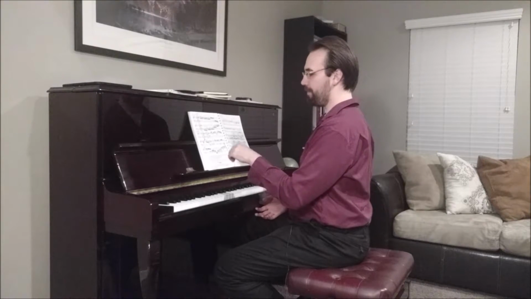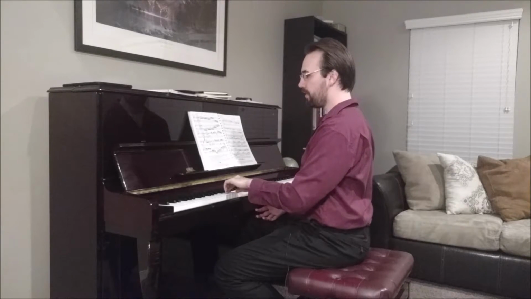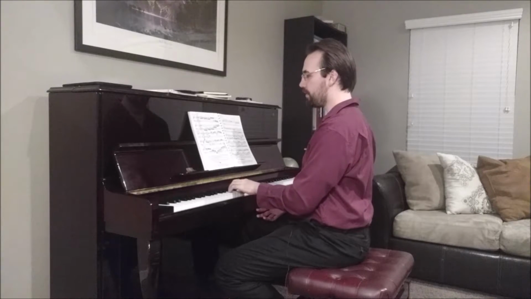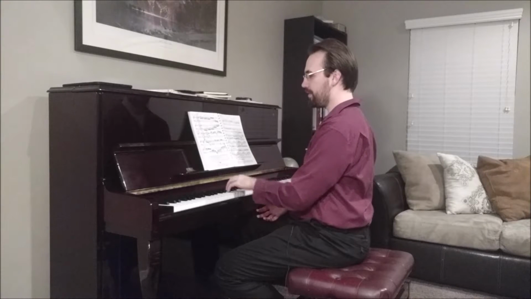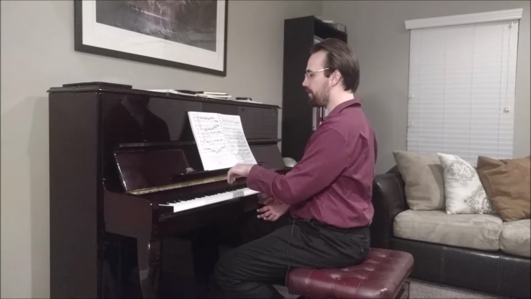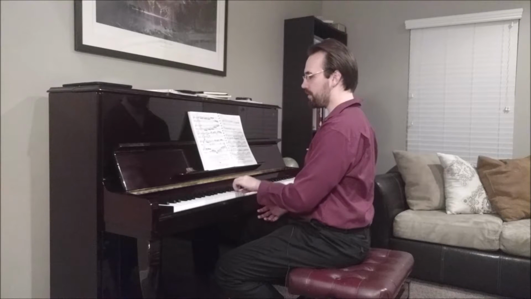This is going to be groups without a cross. I finger that 4, 3, 2, 1. And the next bit, I know I said without a cross, but it's only 3 notes. And then the next one, that's 5 notes without a cross.